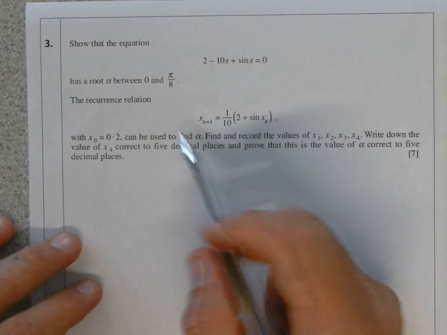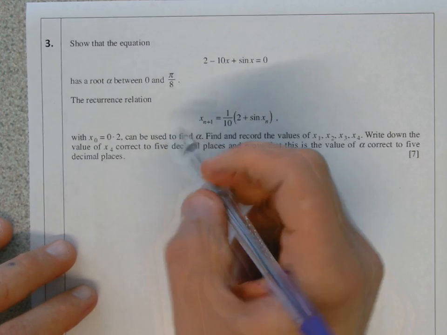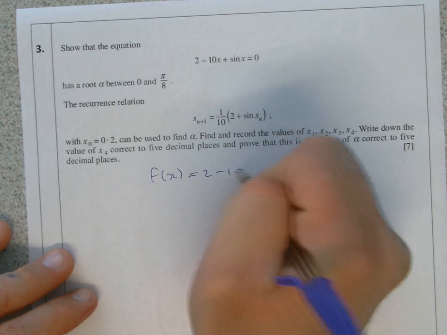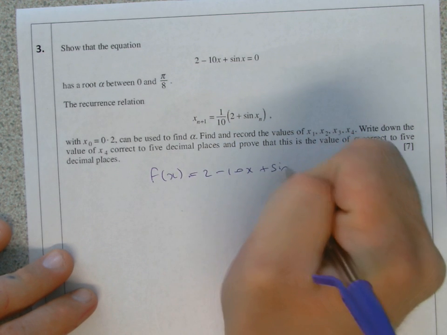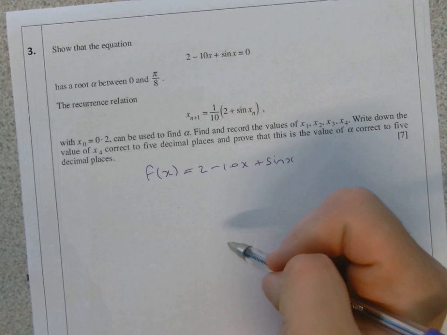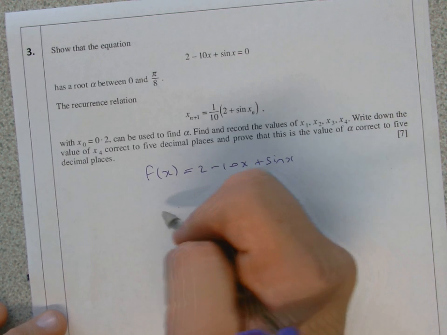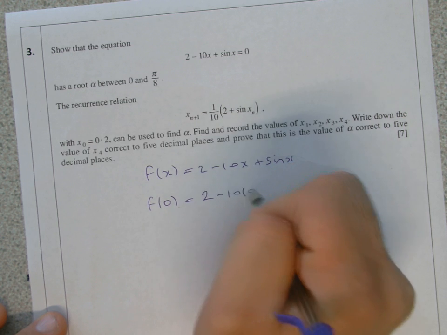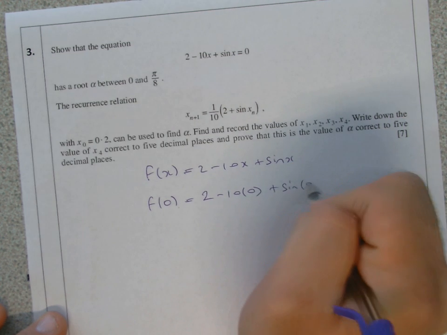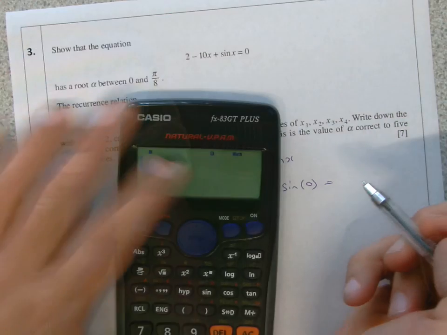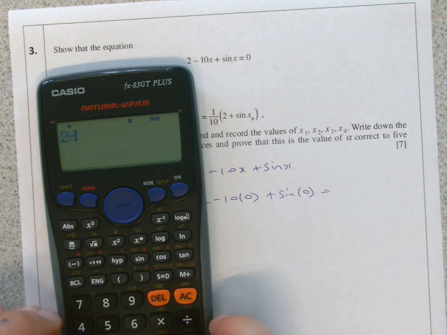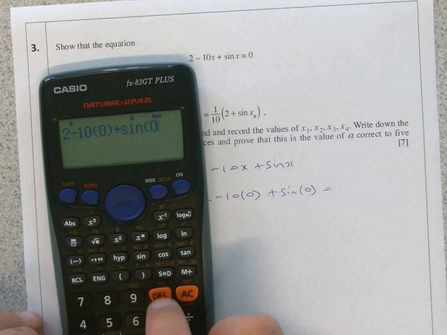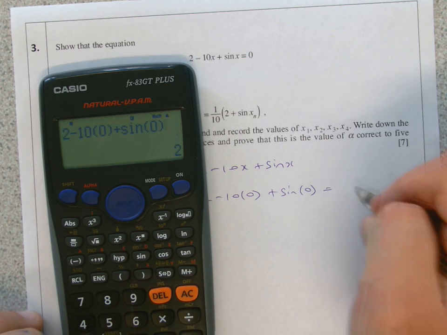So to show that there's a root alpha between 0 and pi over 8, remember you label this as a function. So we've got it equal to 0, but call it f of x. And then you put in those two values. You put in f of 0, which will be 2, take away 10 times 0, plus sine of 0. You can work that out in your calculator, which comes out to be 2.